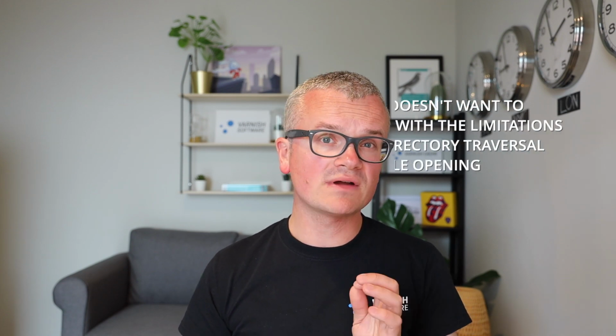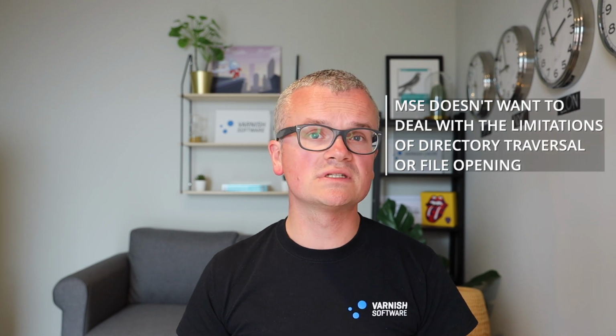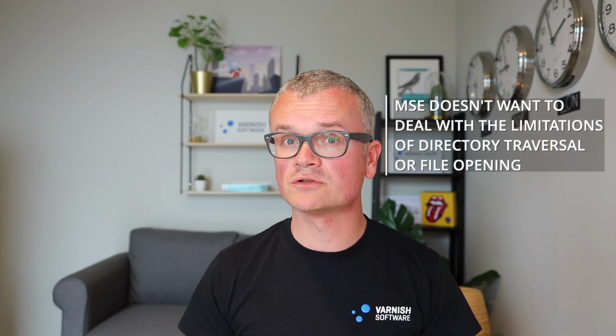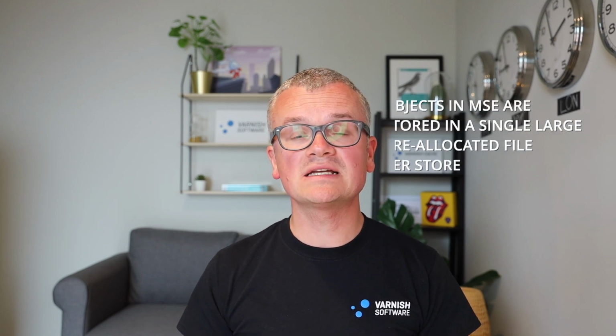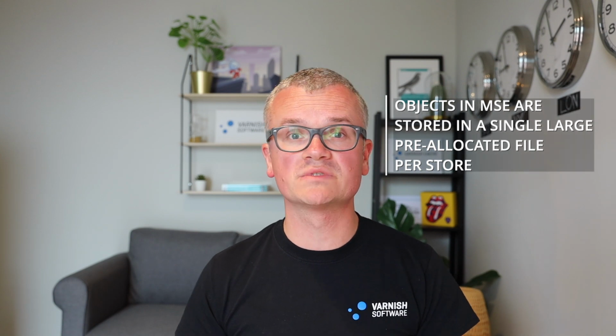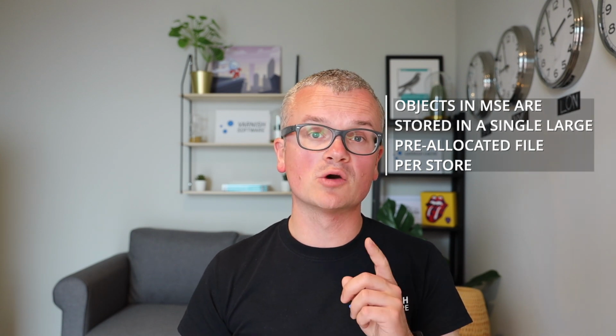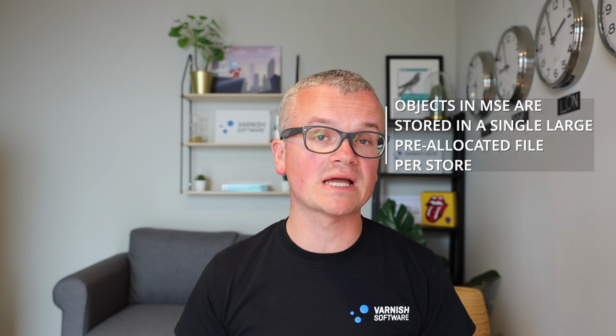MSE stores can live on a standard ext4 file system. However, the massive storage engine doesn't want to deal with the limitations of directory traversal or the overhead of opening files. That's why MSE version 3 pre-allocates a single large file per store where all the objects are kept. Each file is only opened once, and because there's only a single pre-allocated file per store, disk fragmentation is heavily reduced.